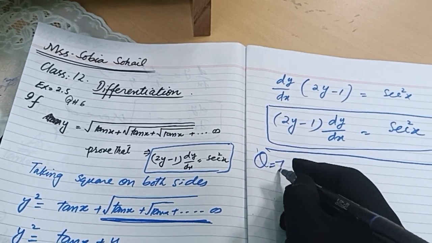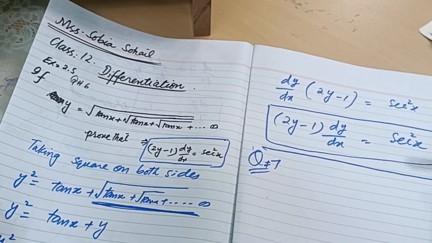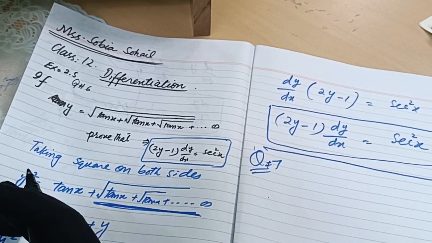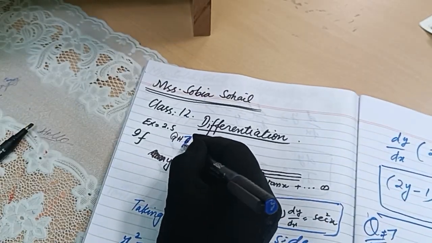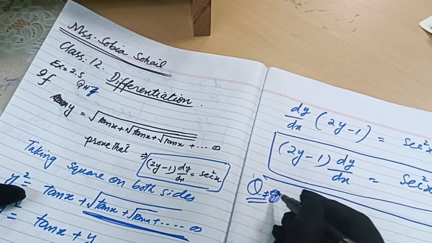Question number 7. What is that one? The next type, question like number 7. Yes, oh, I wrote it 6. And this is 8. Okay.